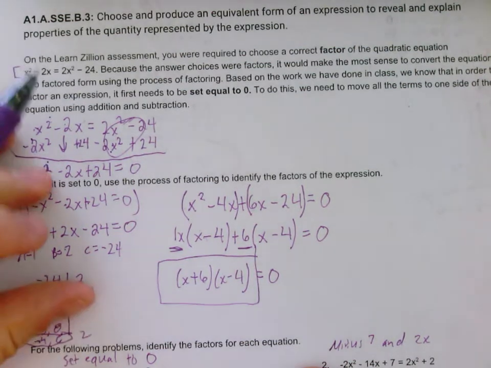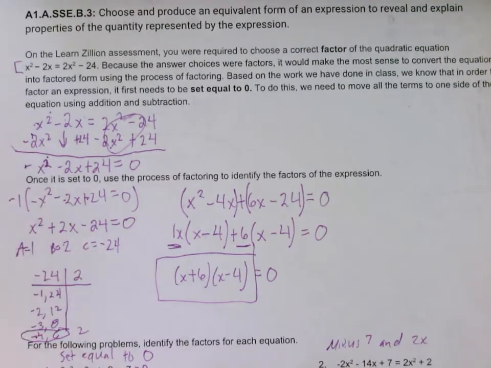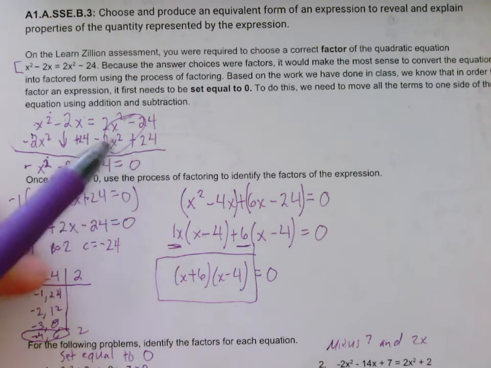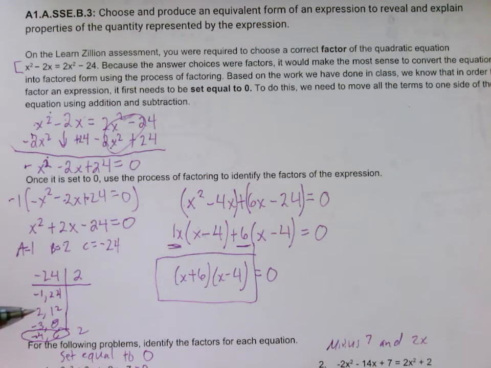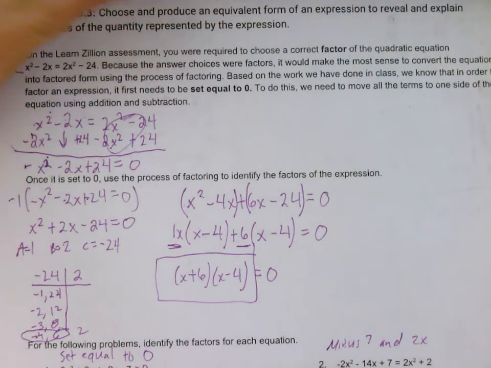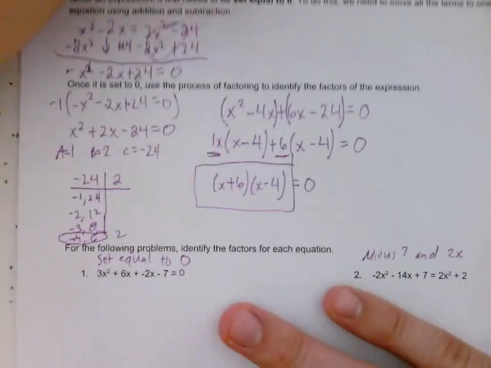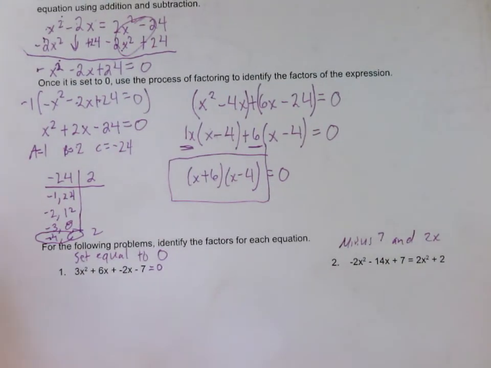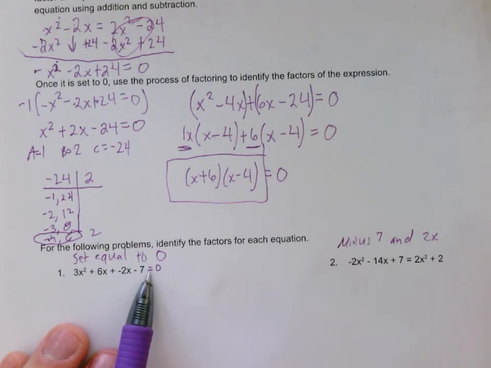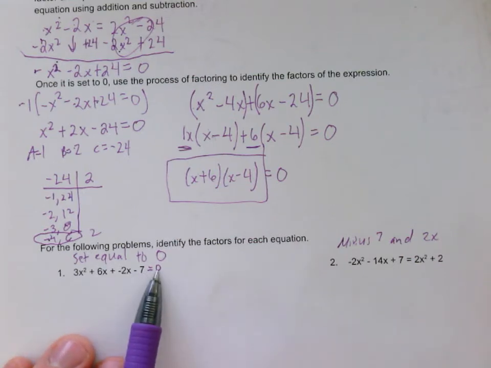So you're going to complete the rest of the problems this way. You're going to take the equation and make sure that it's set equal to 0. Once you've done that, you're going to go through your factoring process, and once you find your factors, that will be your solution. Before you get your work started, I want you to notice a few things I need you to change. On number 1, make sure you set the equation equal to 0.